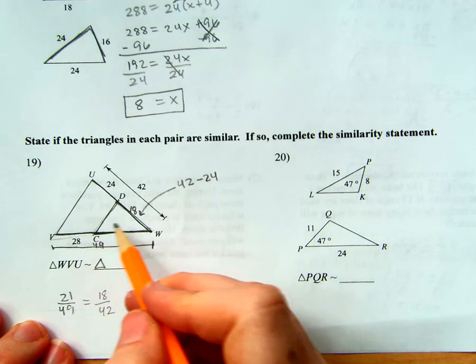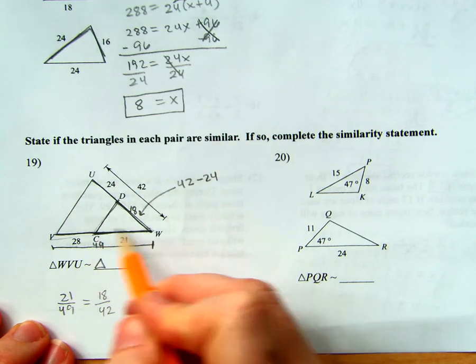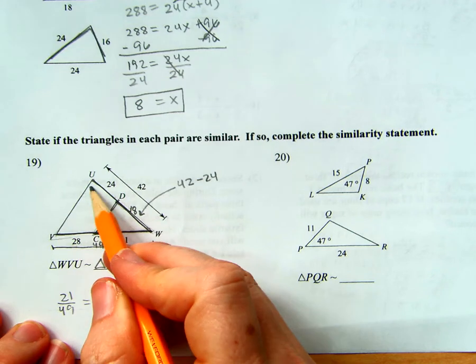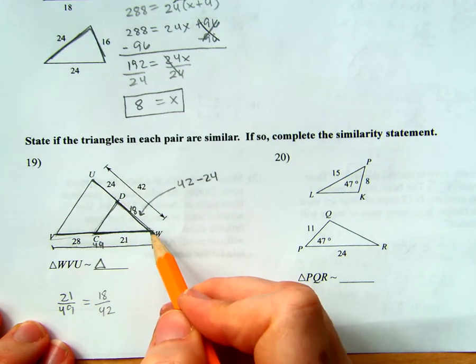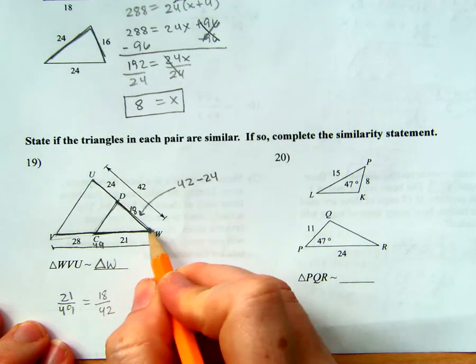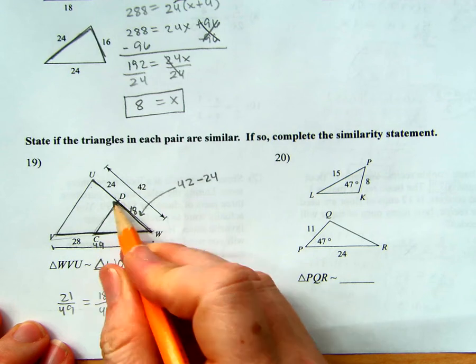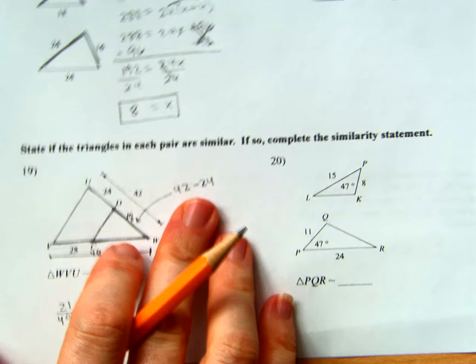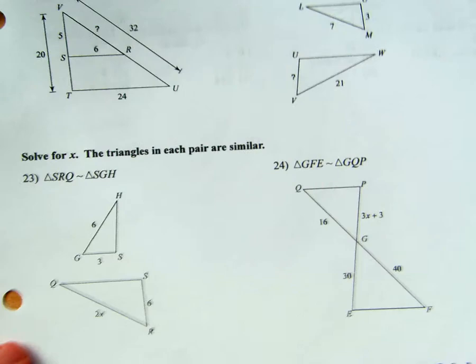So I would say, now you have to pay attention here, UVW is going to be proportionate with WCD. So stay in order. Make sure your side lengths are actually proportional. All right, continuing on here.